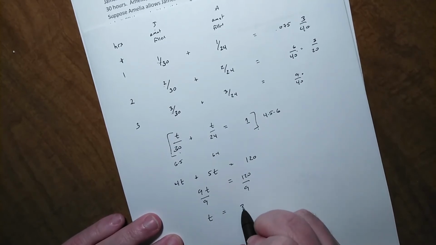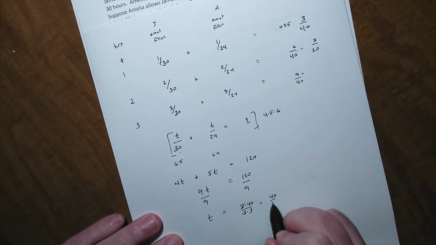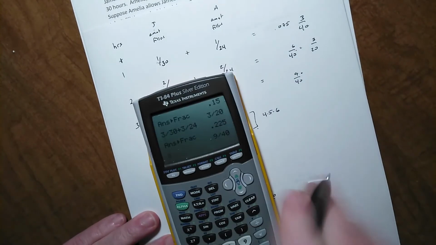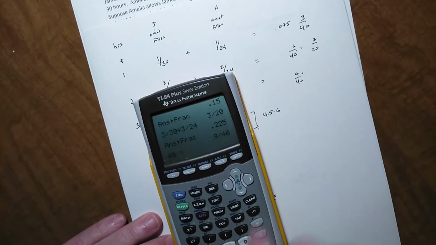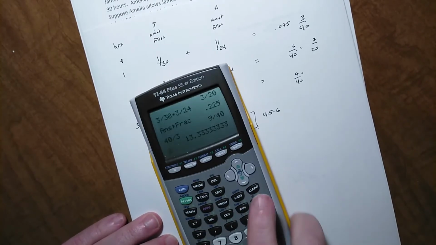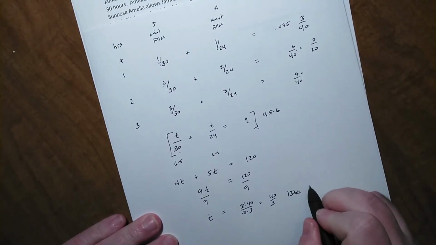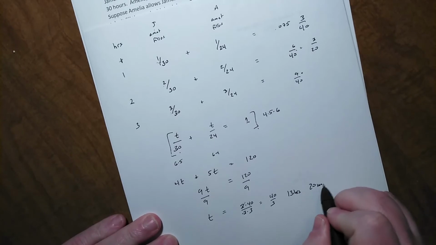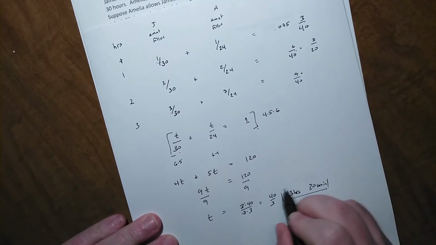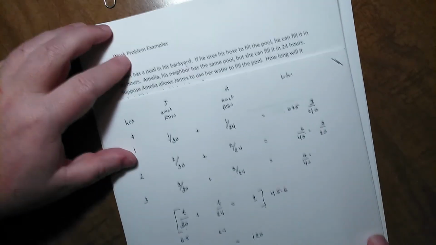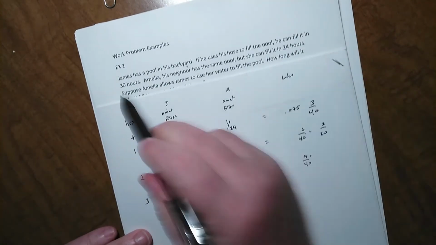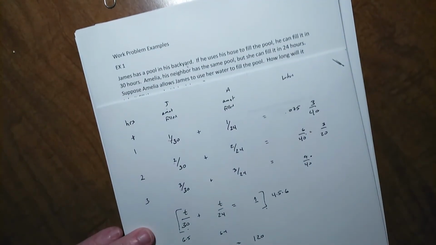What is this? This is 3 times 40 divided by 3 times 3. That cancels off, 40/3. Just to give us a numerical approximation here, 40/3 is 13 1/3 hours. 13 hours, and 1/3 of an hour is 20 minutes. So if they both fill the same pool, rather than taking 24 hours or 30 hours, they'll get this done in 13 hours, 20 minutes. That's how you do a problem like that.